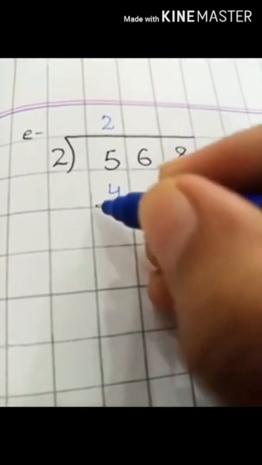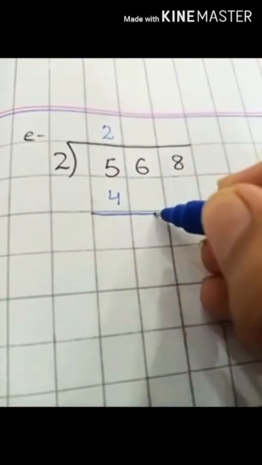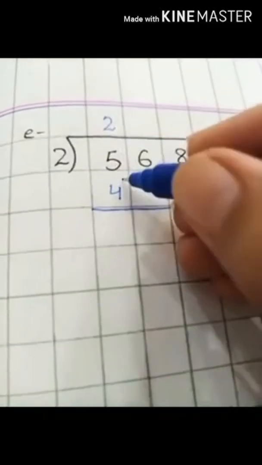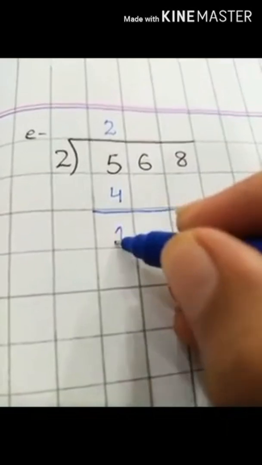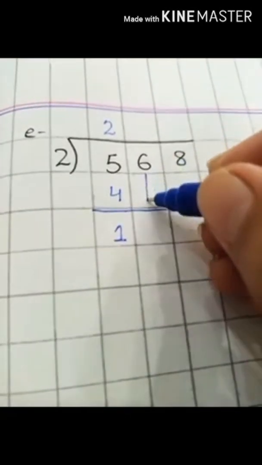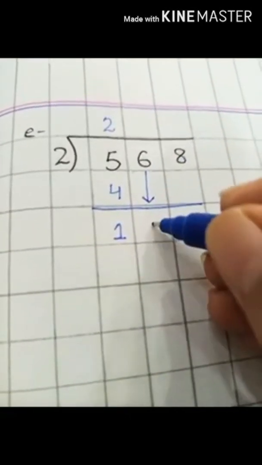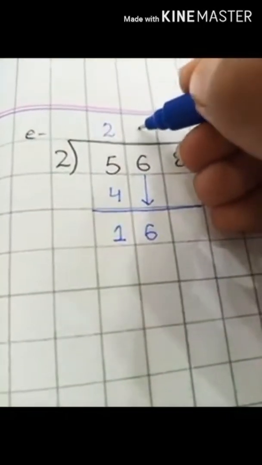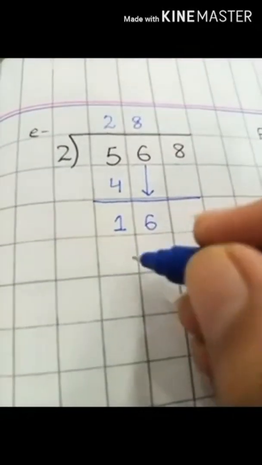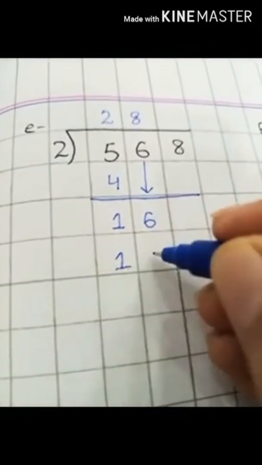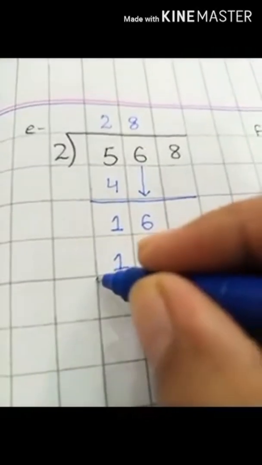Next, in the part E, look at this, 2 2s are 4. I can write it 2 2s are 4 because 2 3s are 6 and 6 is bigger than the number 5. 5 minus 4 is 1. Now this 6 is going to come down and this will become the number 16. Read the table of 2 till the number 16. Yes, 2 8s are 16. Now look at this, we have completed this 16.